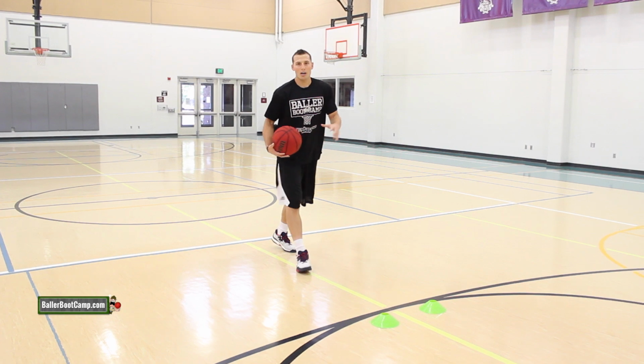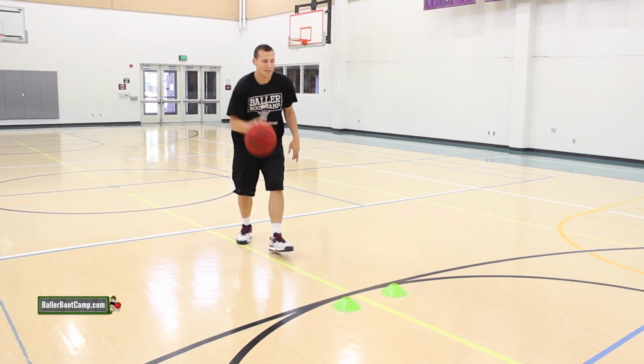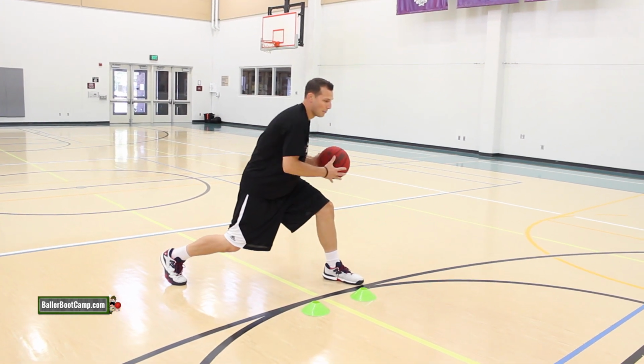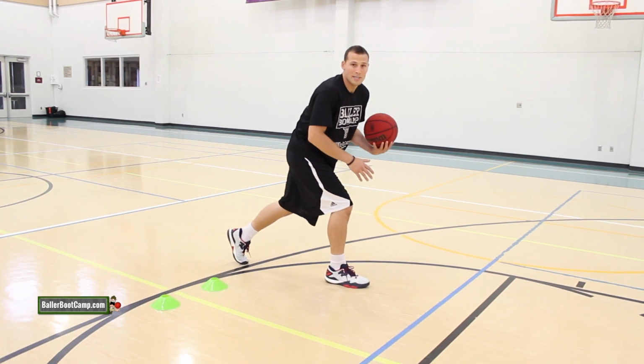Now that is a move, we'll talk about that move in a little bit, but first we want to be able to see that our players can go here, boom, push off here, and bring this ball from behind you in a protected place in front of you to actually blow by the D.